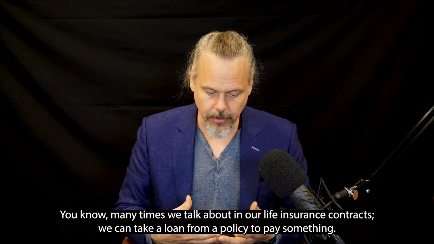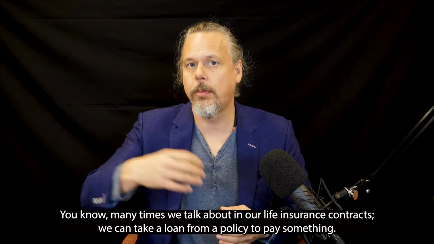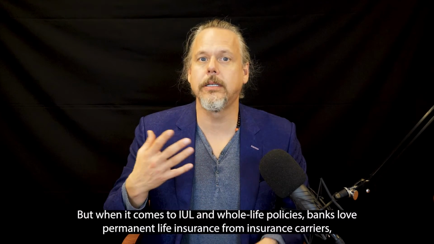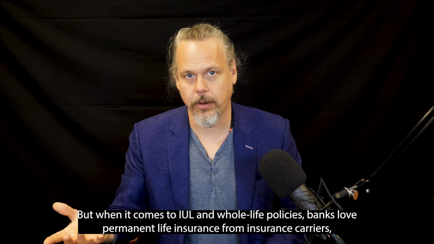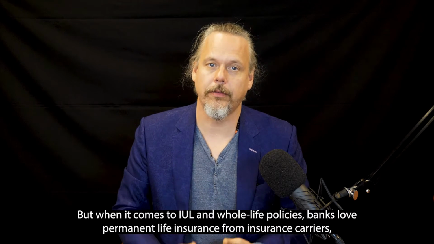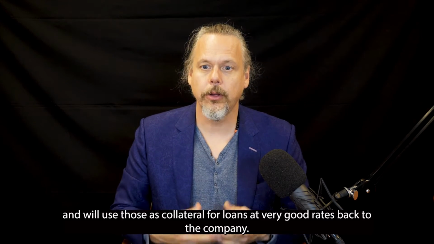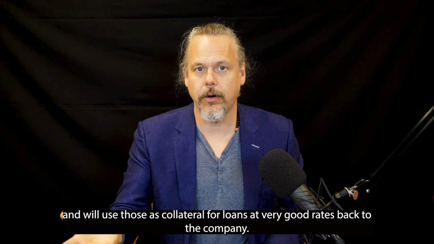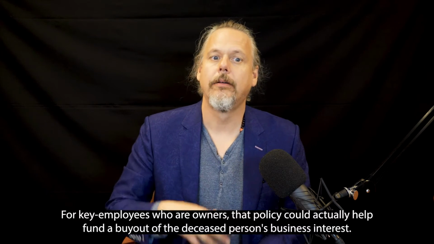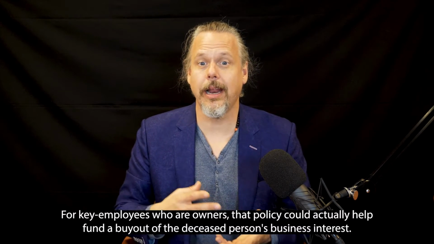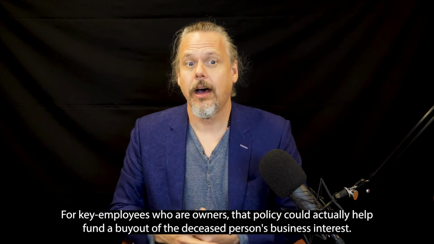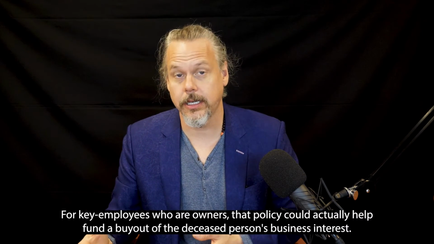Many times we talk about in our life insurance contracts, we can take a loan from a policy to pay something. But when it comes to IUL and whole life policies, banks love permanent life insurance from insurance carriers and will use those as collateral for loans at very good rates back to the company. For key employees who are owners, that policy could actually help fund a buyout of the deceased person's business interest.